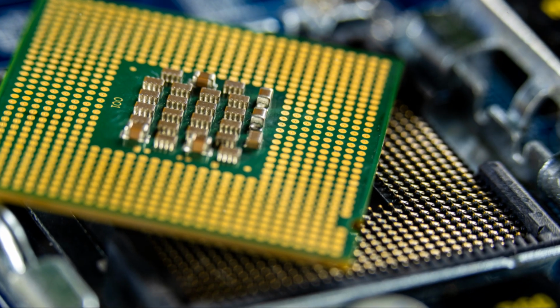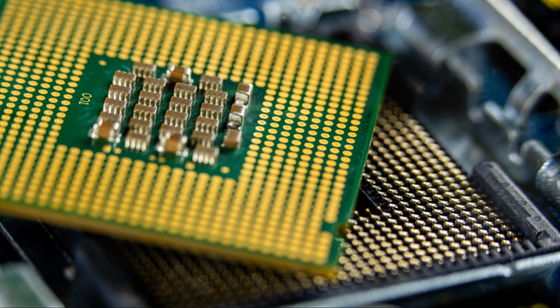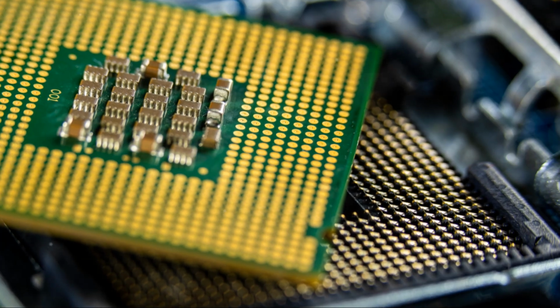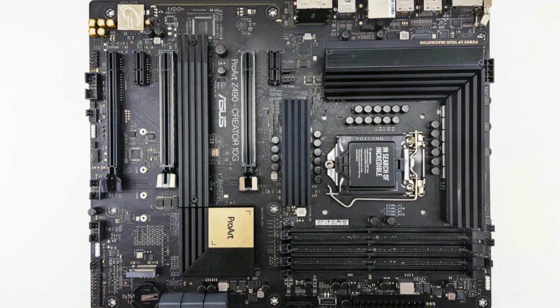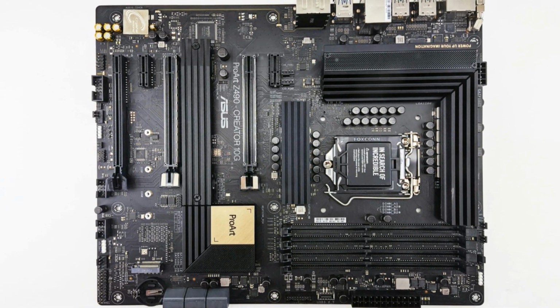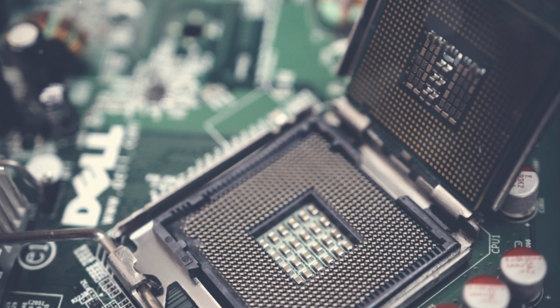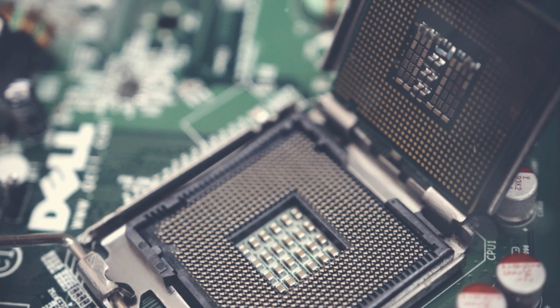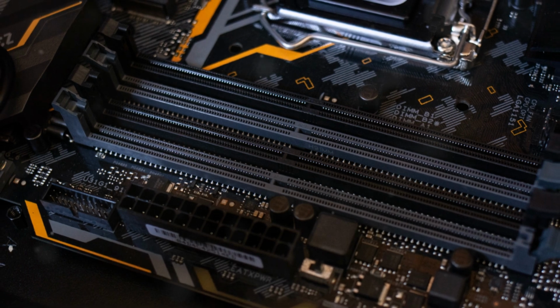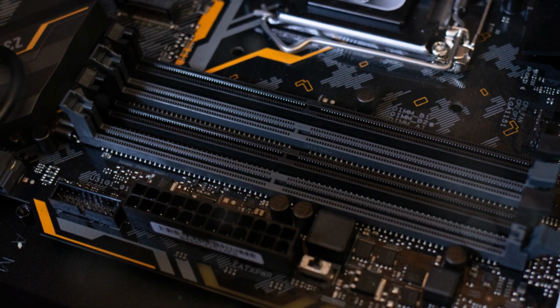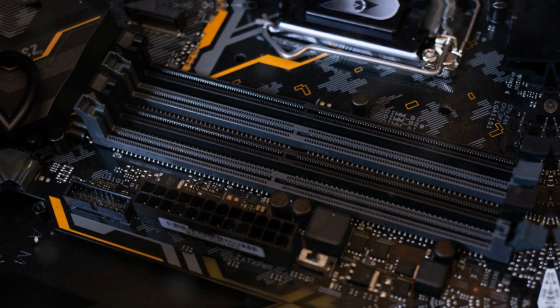Think of it like the CPU's office, where it receives instructions and sends out commands. Just as an office is a central hub for communication and decision-making, the CPU socket is the central hub for the CPU's operations. It ensures that the CPU can effectively communicate with the rest of the computer, processing data and executing commands to keep everything running smoothly.